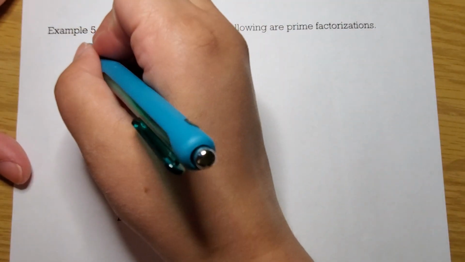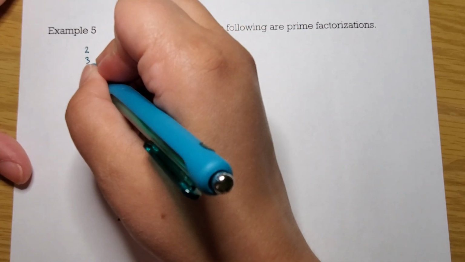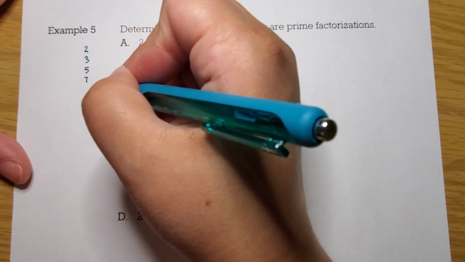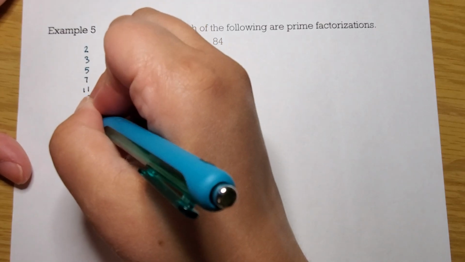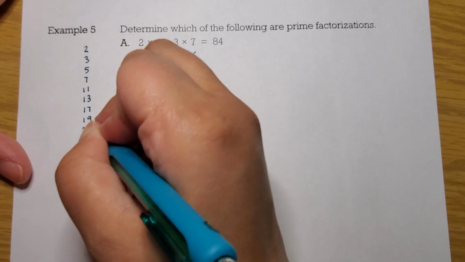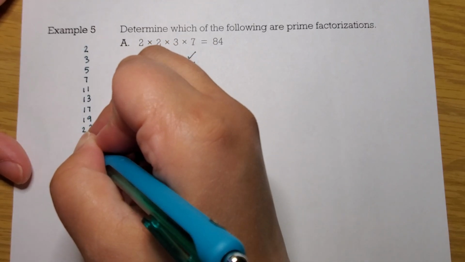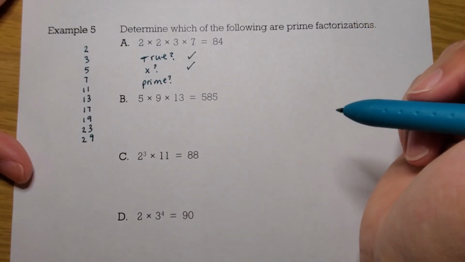The first prime is 2, followed by 3, 5, 7, 11, 13, 17, 19, 23, 29, and that's good enough for now.